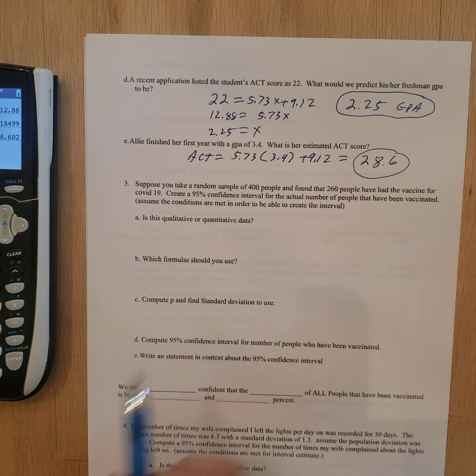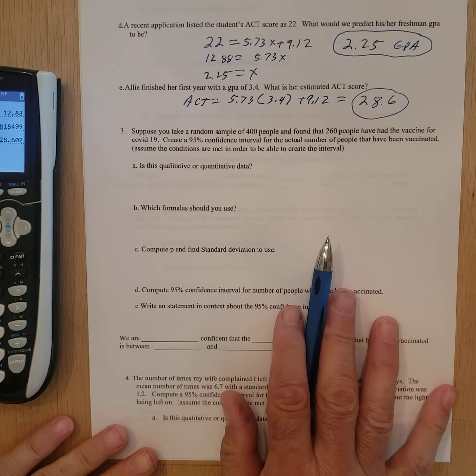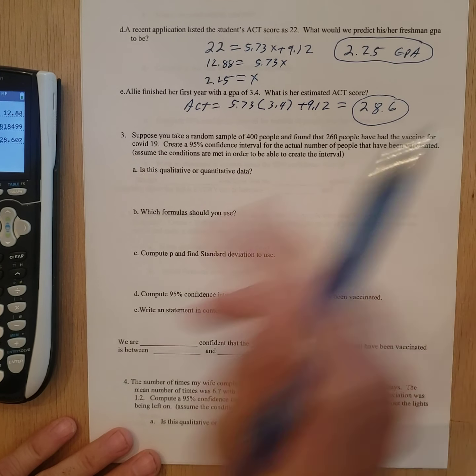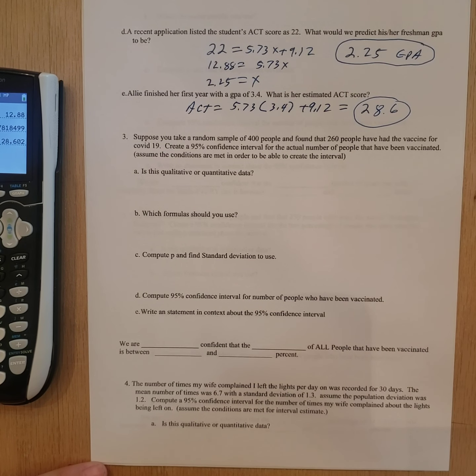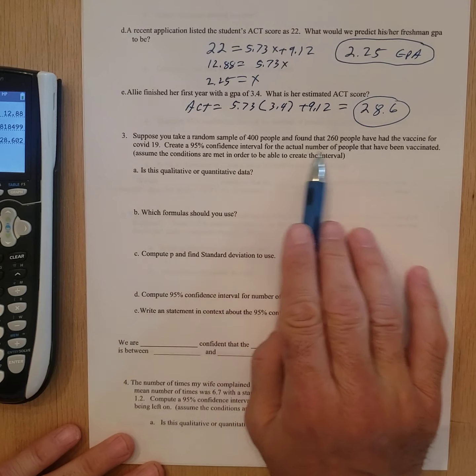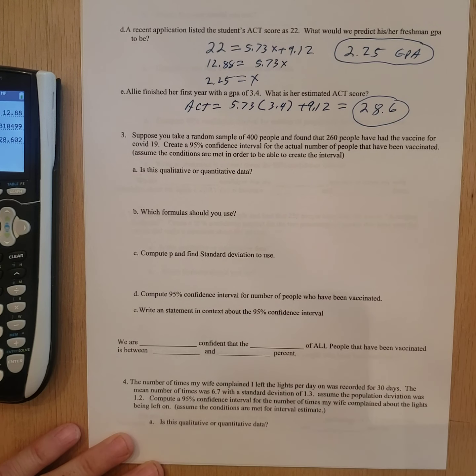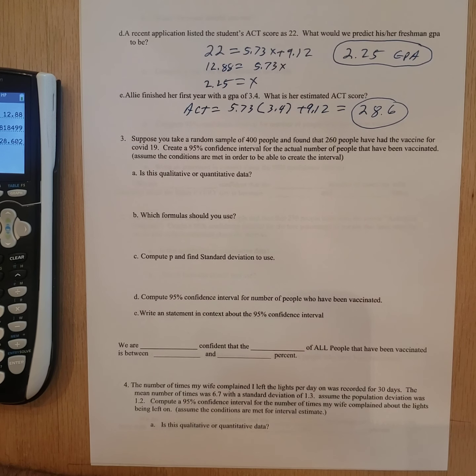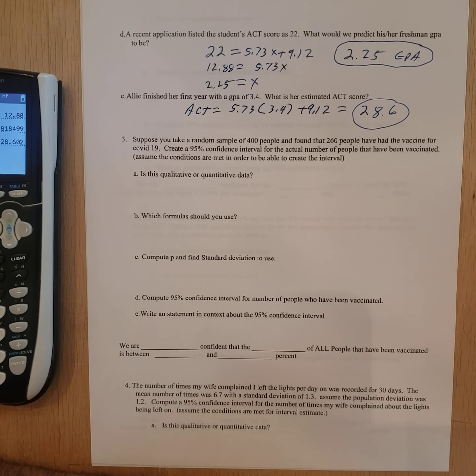Okay. All right. So there's going to be two types of things that we're doing here. One is going to be qualitative data and the other one is going to be quantitative data. All right. Let's say we take a random sample of 400 people and we found that 260 people have the vaccine for COVID-19. Okay. So we may want to know, this is just a sample of 400.